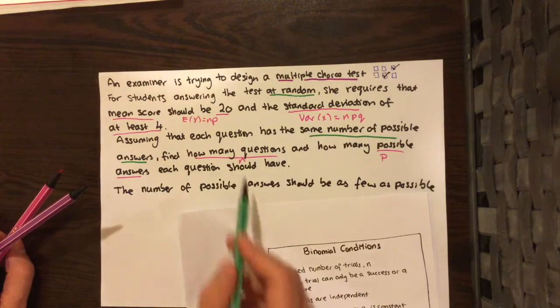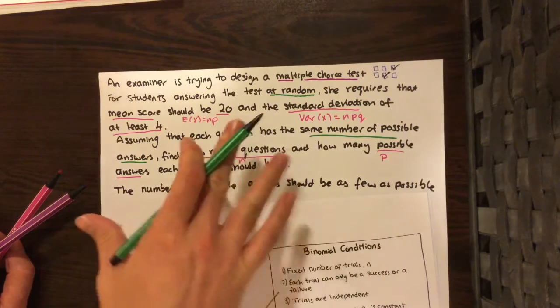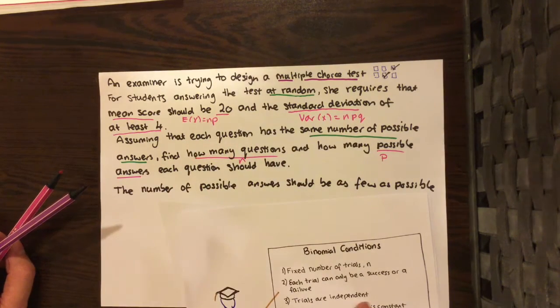So there's our n, a fixed number of trials, a limit to our questions; success or failure, we've done that; independent, it's all random; and the probability of success is constant.